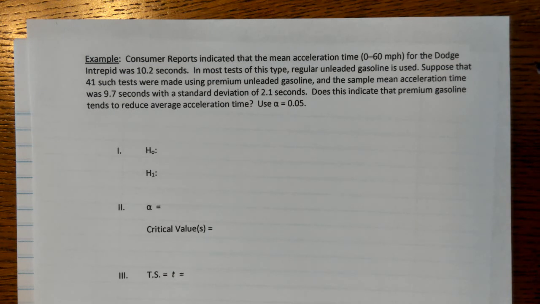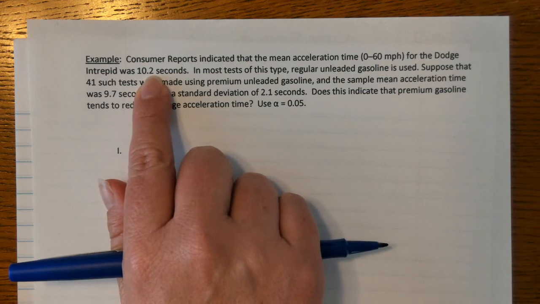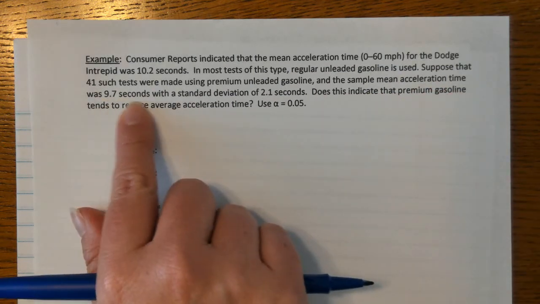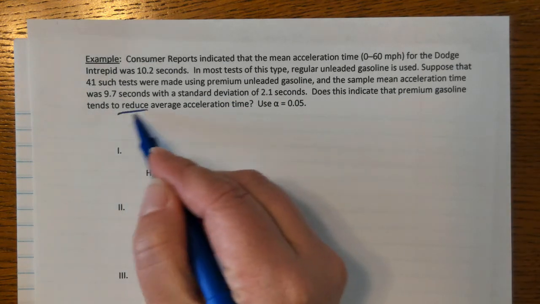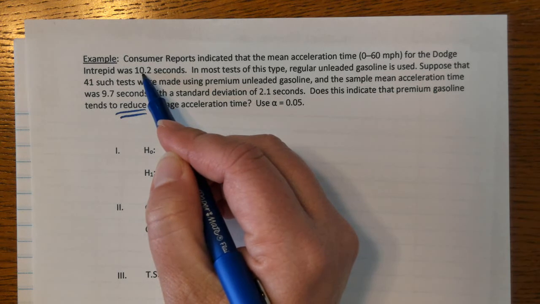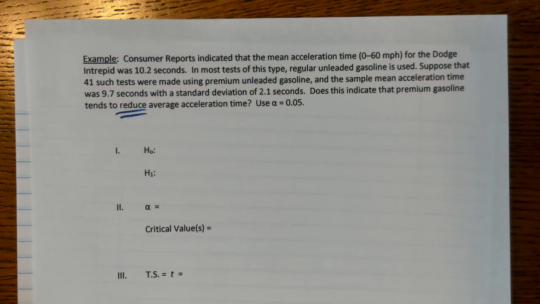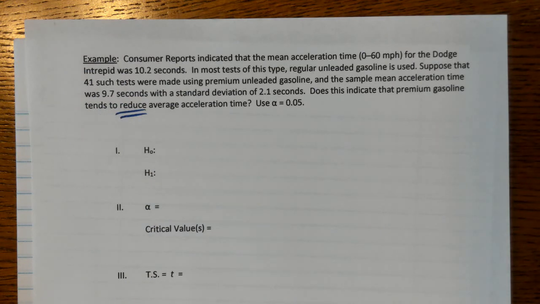Okay. So the question is, I wonder if I put fancier gas in my car, is that going to make it perform better? Is that going to make it go from 0 to 60 in maybe less time than 10.2 seconds? Okay. So the sample mean acceleration time was 9.7 seconds with standard deviation of 2.1. Does this indicate that premium gasoline tends to reduce average acceleration times? So notice the mean used to be 10.2. We put premium gasoline in it, and it went to 9.7. So that would indicate that it does reduce the amount of time that it takes for your car to accelerate. The question is are we unlucky or lucky, depending on how you look at it? Did we just happen to get a group of cars that were just better cars, and so the time went down? Or was it really due to the gas and using the different kind of gasoline?